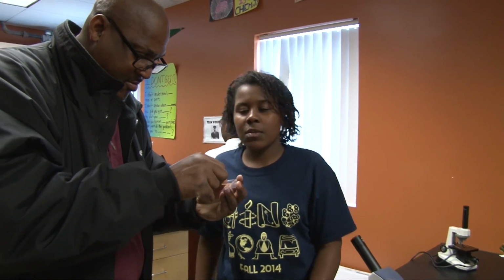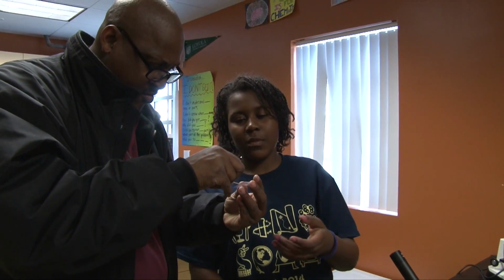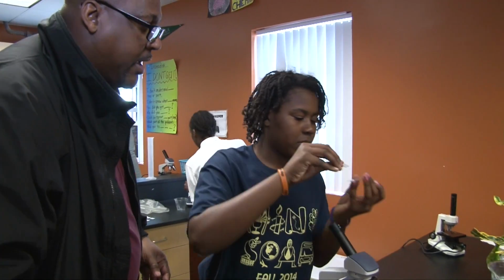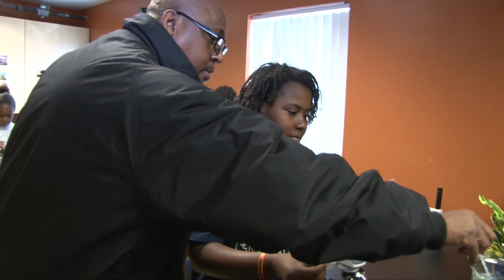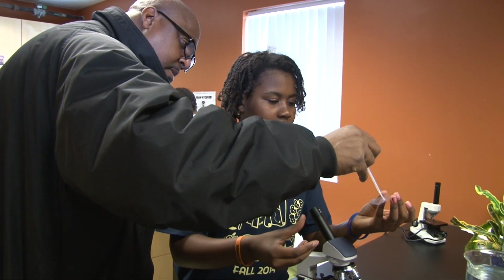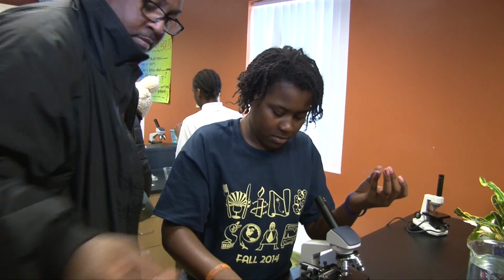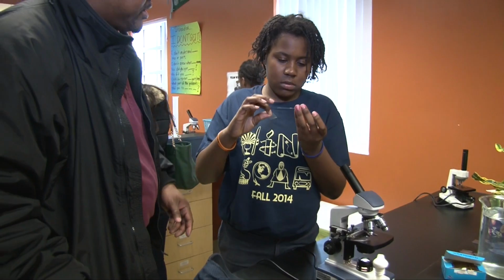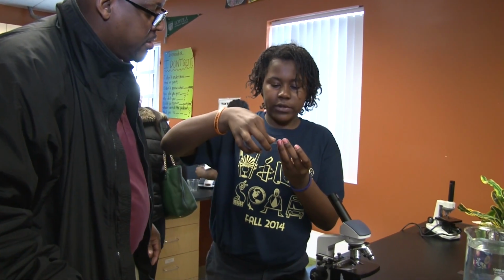Okay, so he's taking the sample of his cheek cells. He's making the slide, and then he'll put some water on. Just a tiny bit. And you put... What is that you put on the slide? In your hand, what's this? The slide cover. Okay.